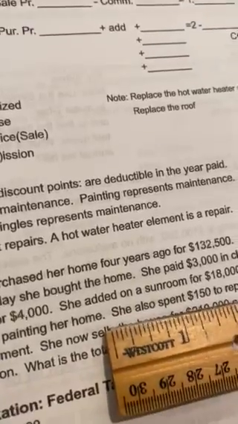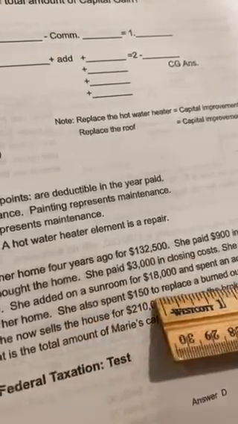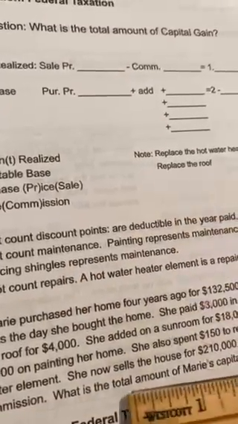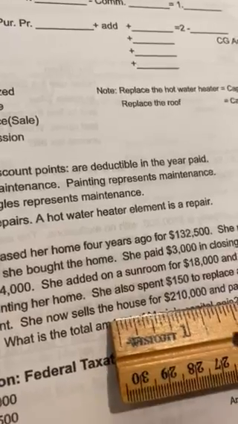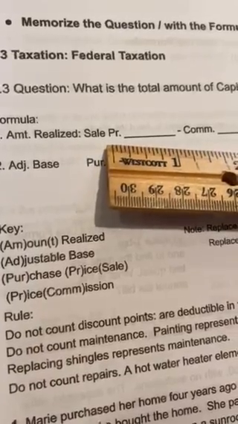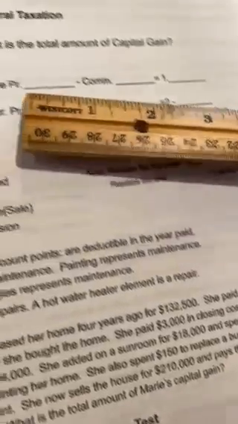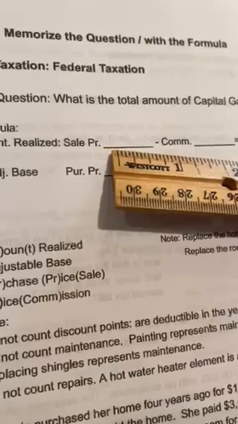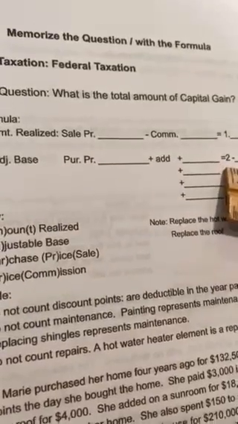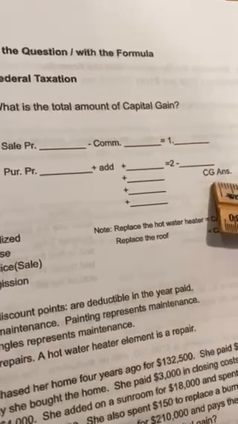She also spent $150 to replace a burnt-out hot water heater element. A burnt-out hot water heating element would be called a repair. You do not count repairs on capital gain. She now sells her house for $210,000. Under the first line, amount realized, sale price, $210,000, and pays the broker a $12,600 commission. You would have your sale price, $210,000 minus $12,600 equals your line 1. And you've already filled in your adjustable base. You subtract the second line from the first to get your capital gain.